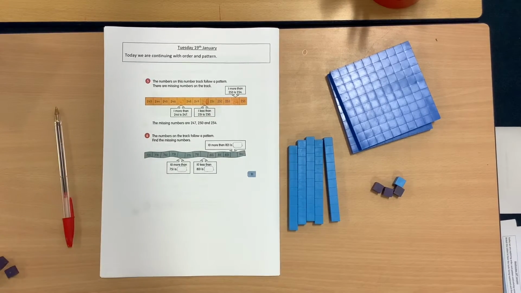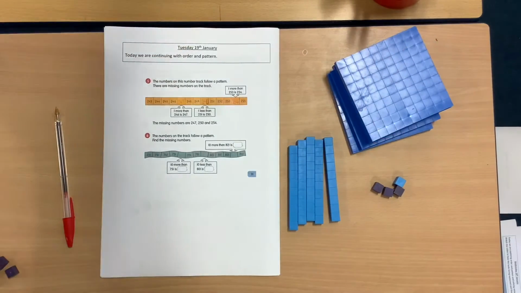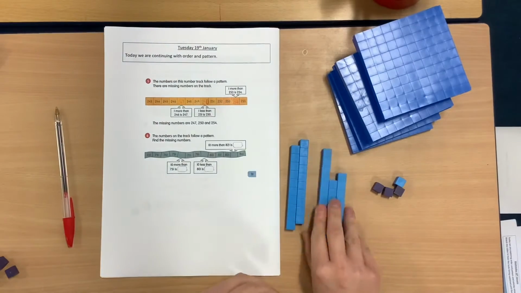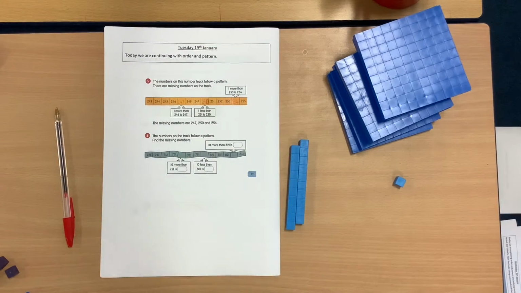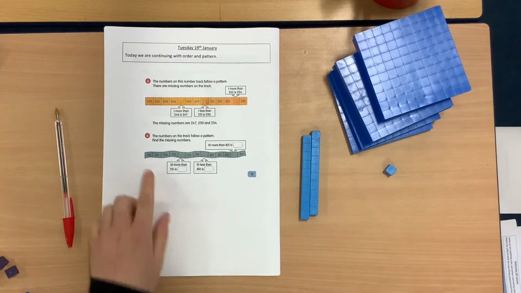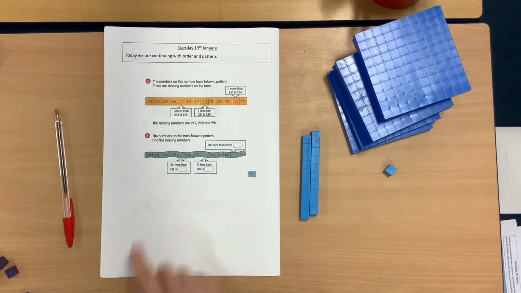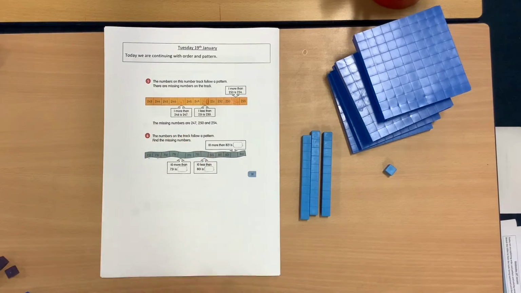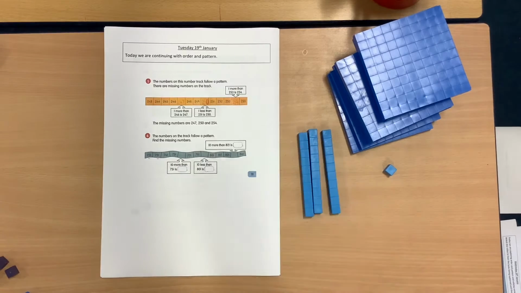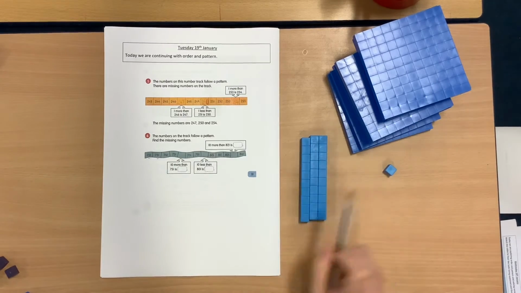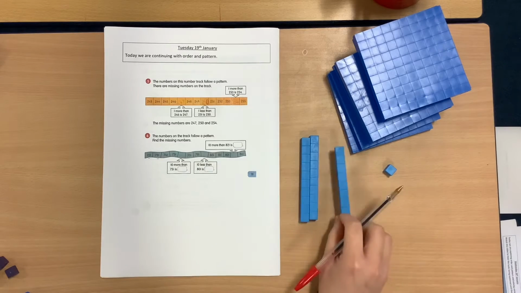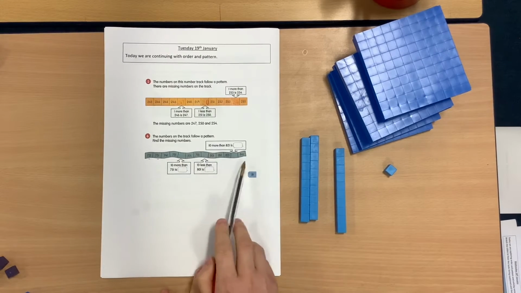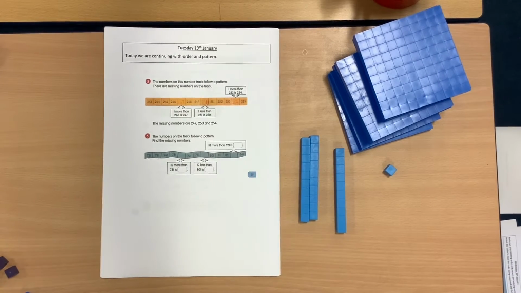Now I'd like you to have a go at number 6. So the number I need to create is 721. So I've got my number here, 721. And we need to see what the number's going up in. So 721, 731. So as you can see, that's my tens column that's increasing. So I need to add 1 ten every time. 721, 731. I would then like you to pause the screen, have a little go at this, and then I'll come back with the answers.